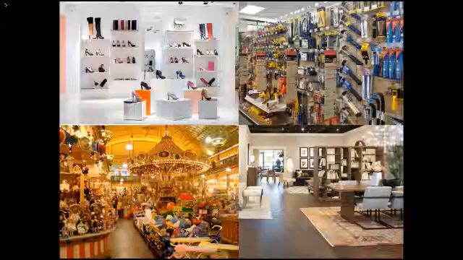So if we think about real retail shops, in reality, people were doing the same things with their retail shops. Here we have a modern, very sleek shoe store. We have a hardware store or a construction store, down in the bottom left-hand corner, and then a really nice looking furniture store.